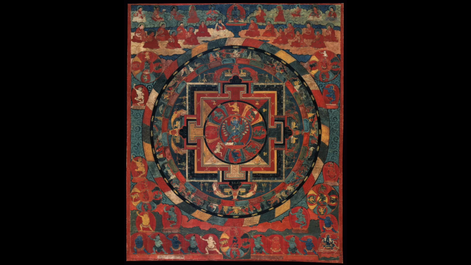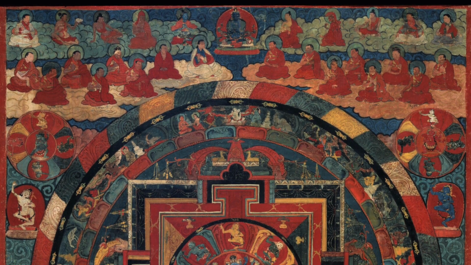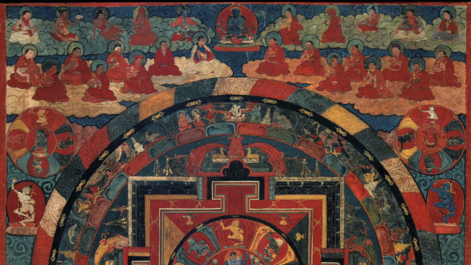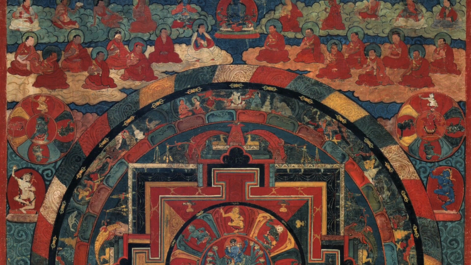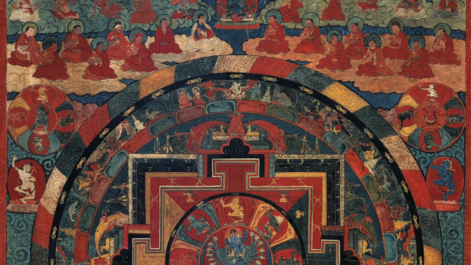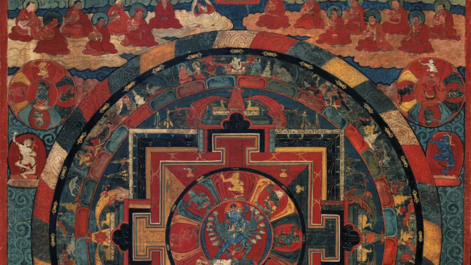What we have is a very large Hevajra mandala at the center, surrounded by the 8 goddesses. Then in the upper right corner, we have a very small Hayagriva, the Shvana Hayagriva, with 4 goddesses around.